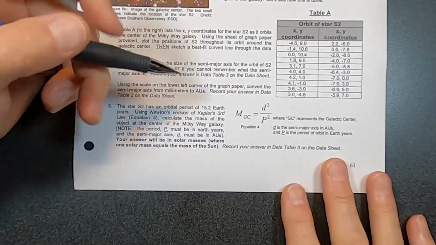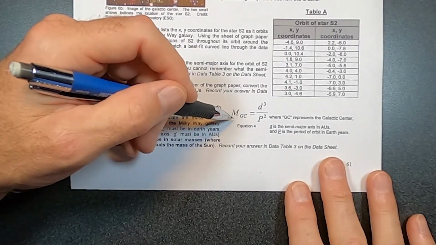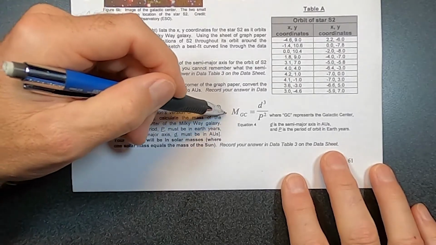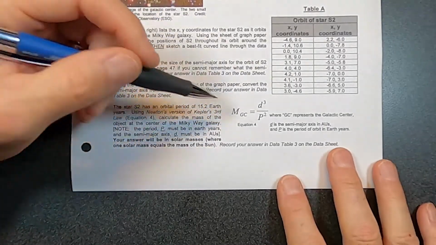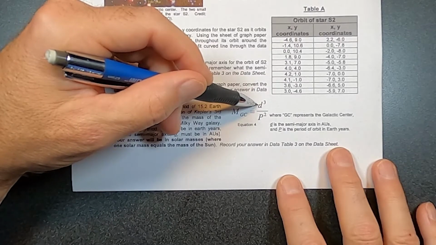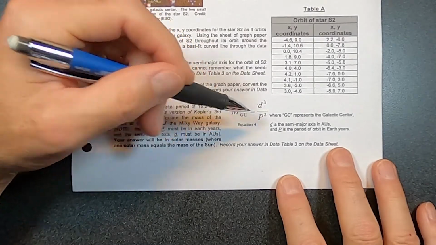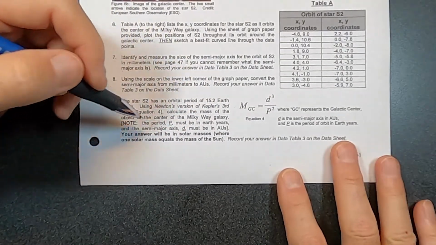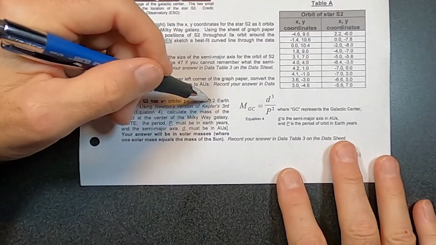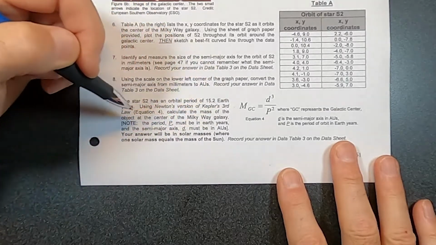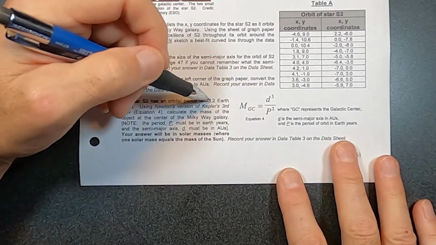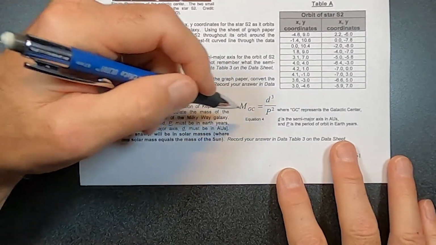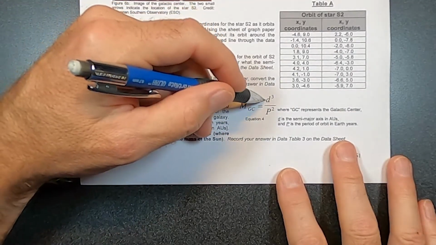Now we're ready to determine the mass of the black hole at the center of the galaxy. And the way to do that is to use this equation here. Now this is easier than it looks. The D is the value we need to put in. The P is going to be given to you. So let's go through this. The P is in Earth years, and notice we're going to just give it to you in Earth years. So P is just 15.2. Don't forget to square it. And then D is the answer from the previous question in AUs.